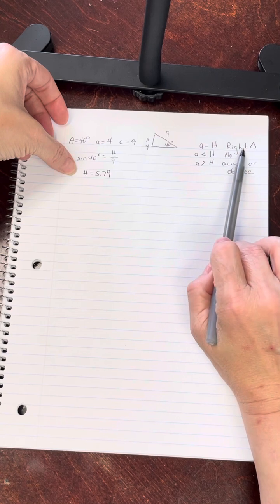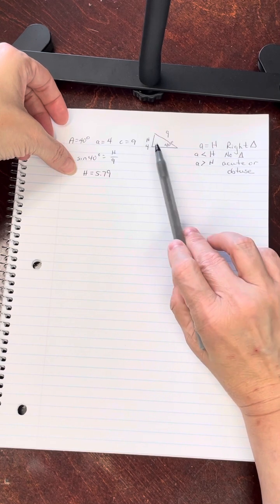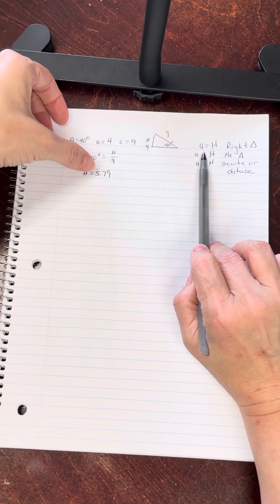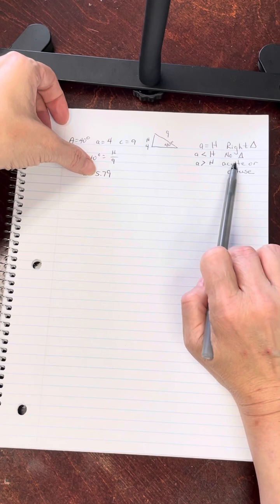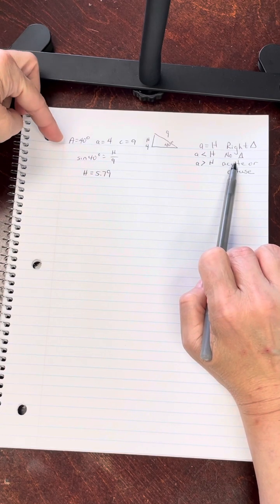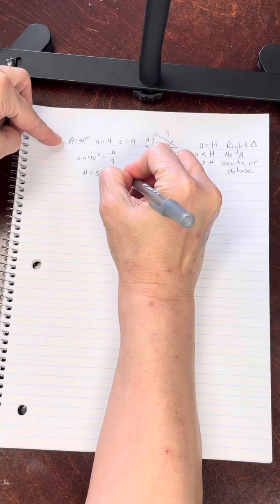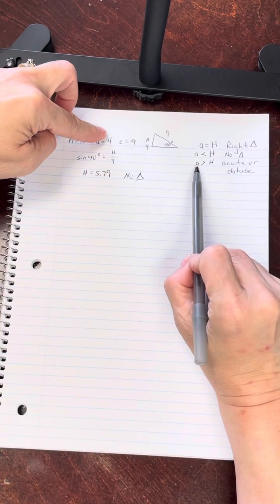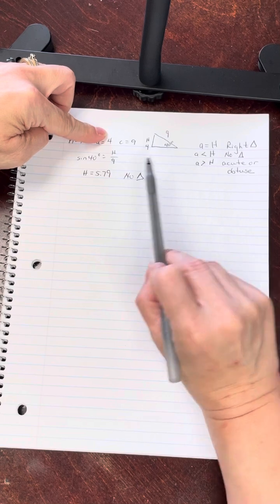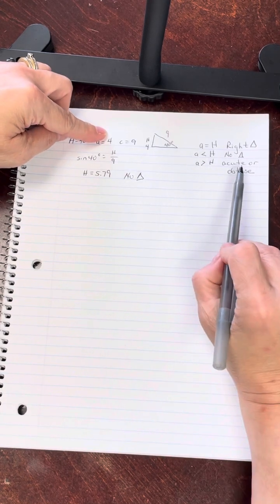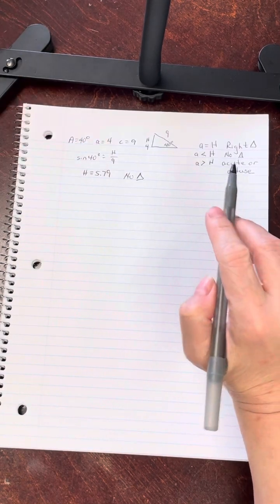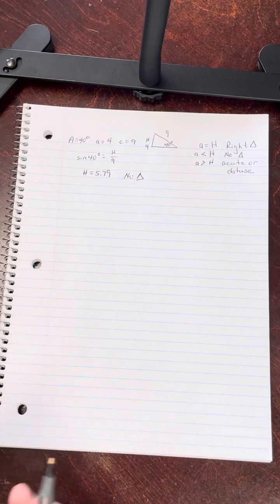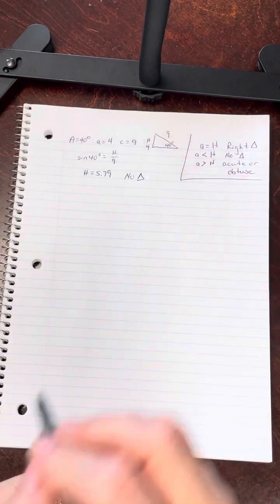If they're equal, then it's a right triangle. If, however, the 4 is less than the 5.79, I will not have a triangle. So with this given information, the answer is no triangle. If the given side length is longer than whatever I discovered the height to be, I will have either an acute or an obtuse triangle. So now that was example 1. So this information I would definitely put in my notes.